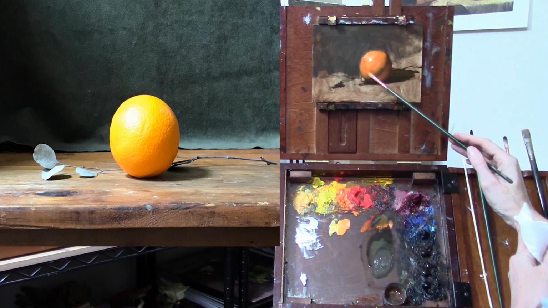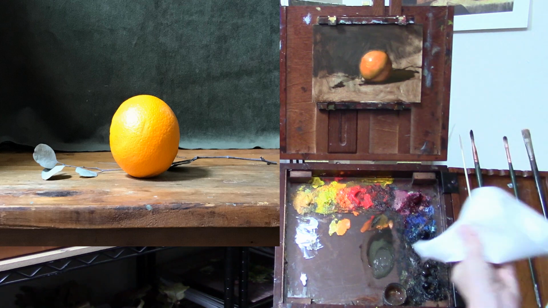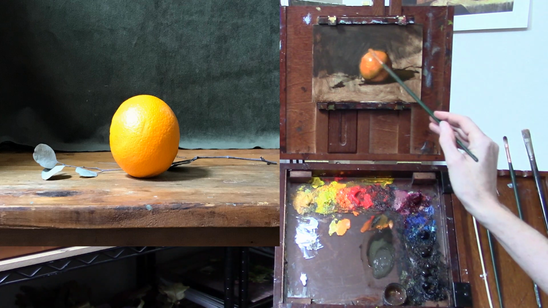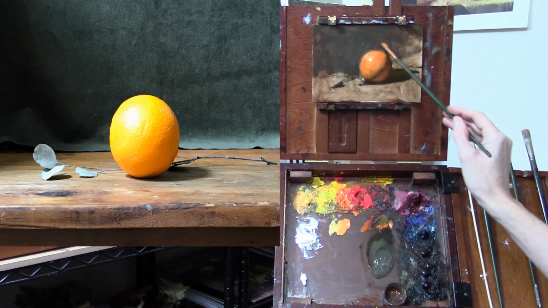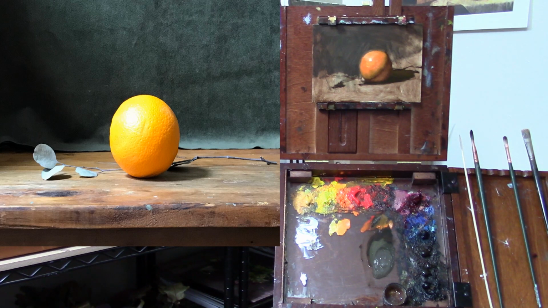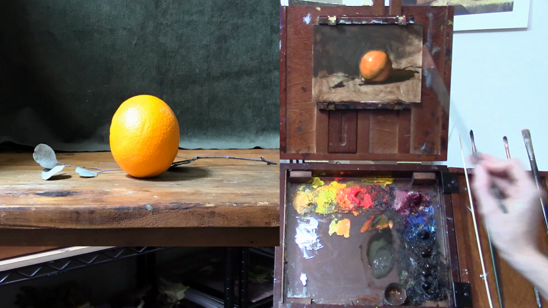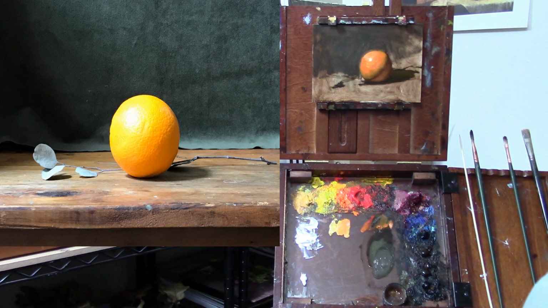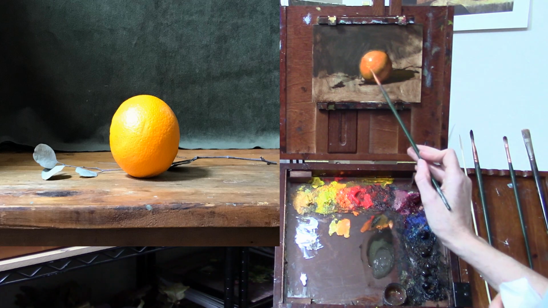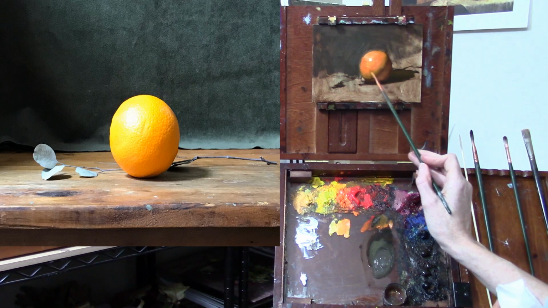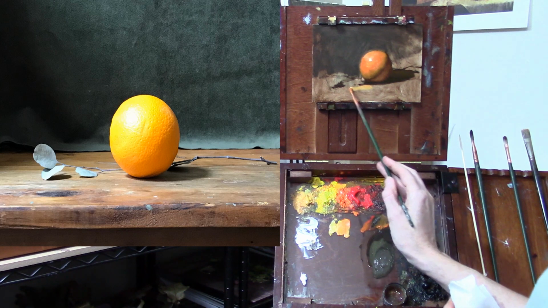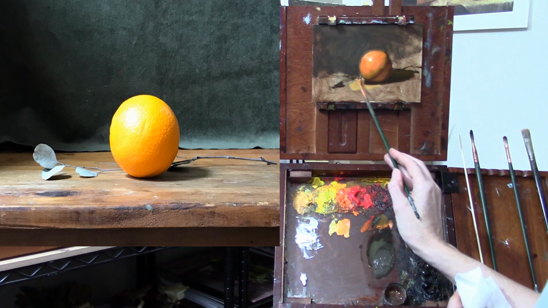So as you get closer and closer to shadow, you want most of your activity in the light, the part of the form that's closest to you. So you want to start to diminish everything, whether that's getting the color a little bit murkier or using less paint, the closer you get to shadow. Okay.